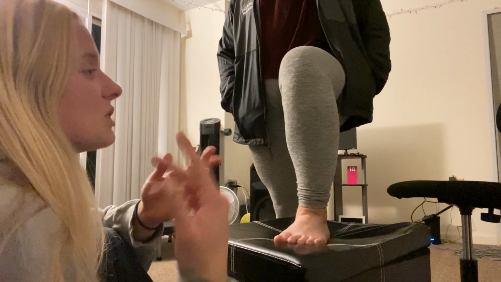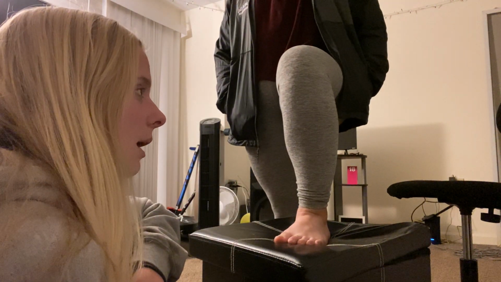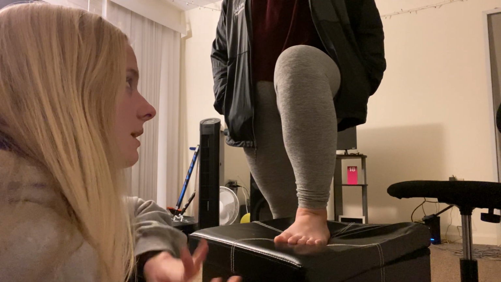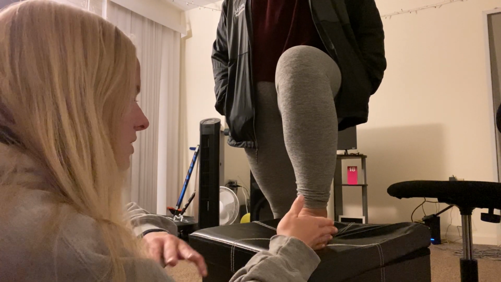So moving on, we're going to do extensor digitorum longus. Thinking about the name, it's going to extend the digits, toes 2 through 5.